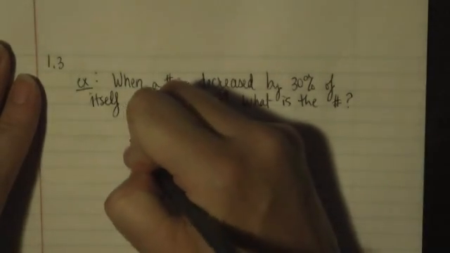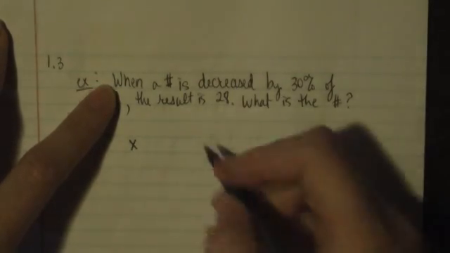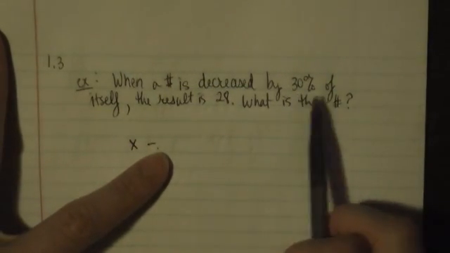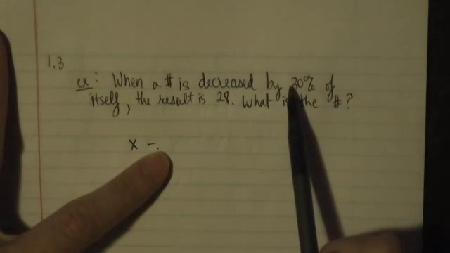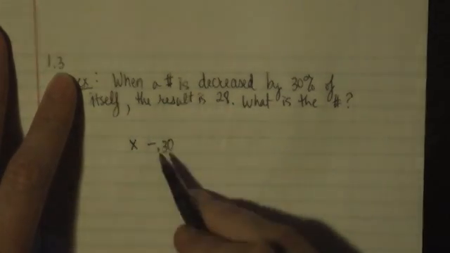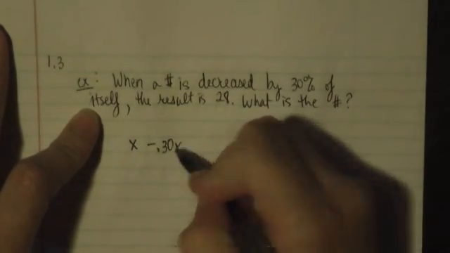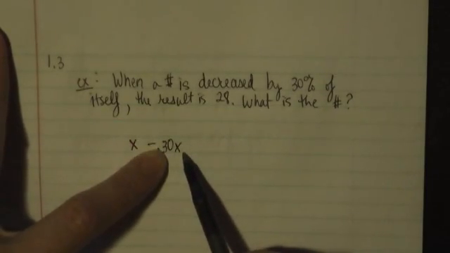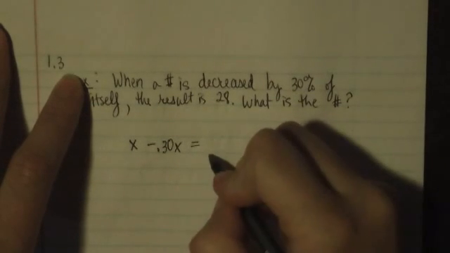So I have a number, x, and it says when a number is decreased by means you subtract something from it. So x is decreased by 30% of itself. Of means multiply. And when you do percents, you convert the percent into decimal form. So you would do 30 divided by 100, which is 0.30. 0.30 times itself, 30% of itself. Well, itself, we called that x. So x is decreased by, so x minus 0.3 times x. The result means equals 28.